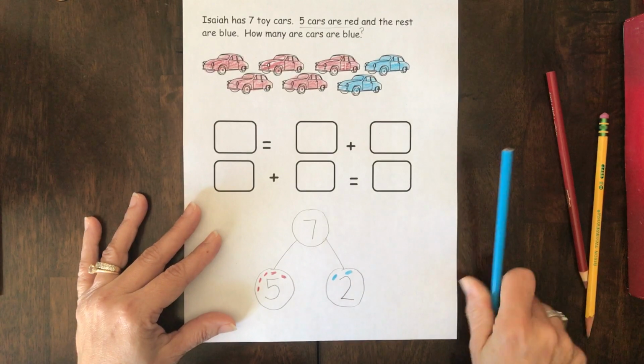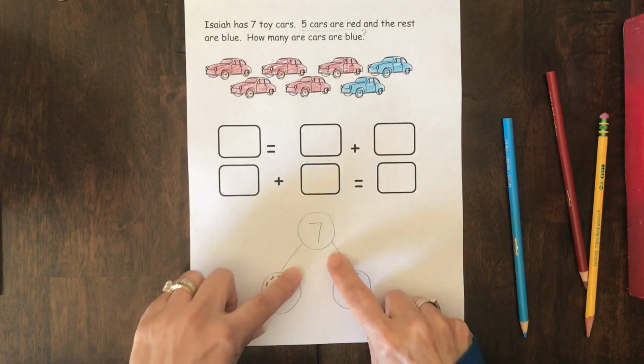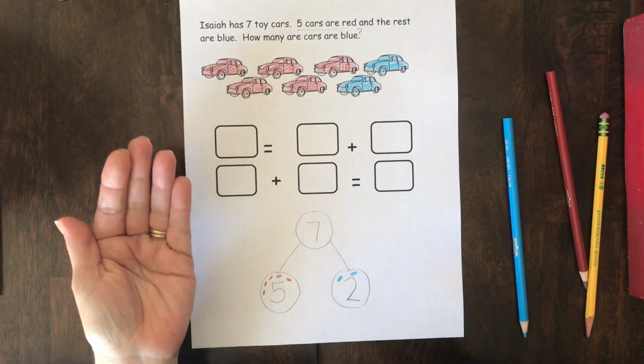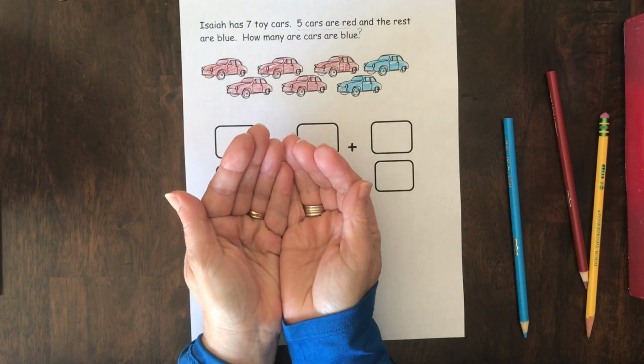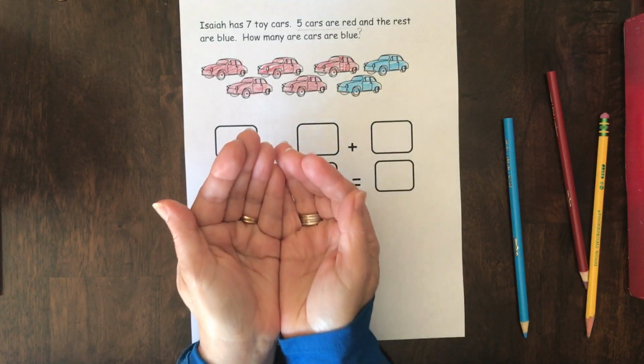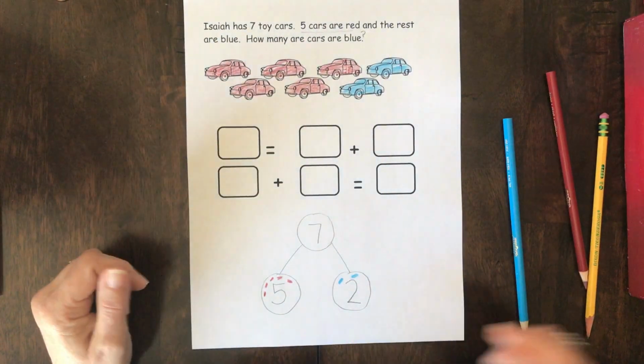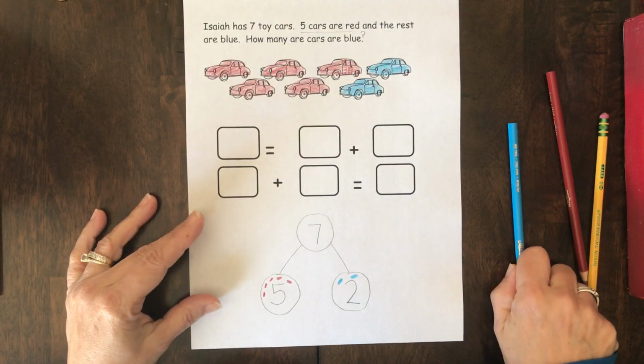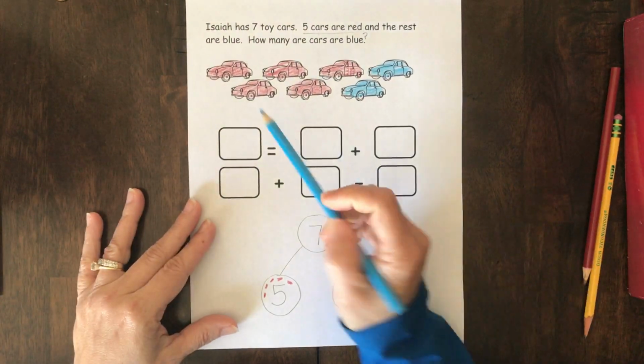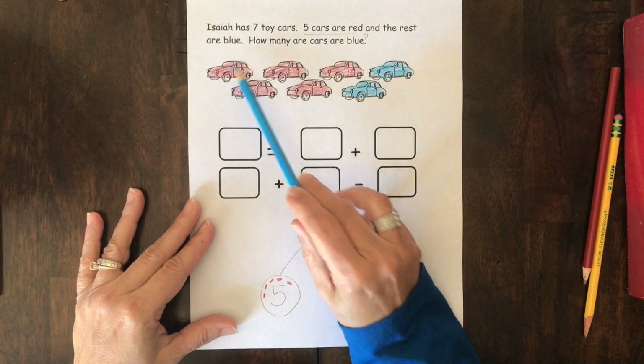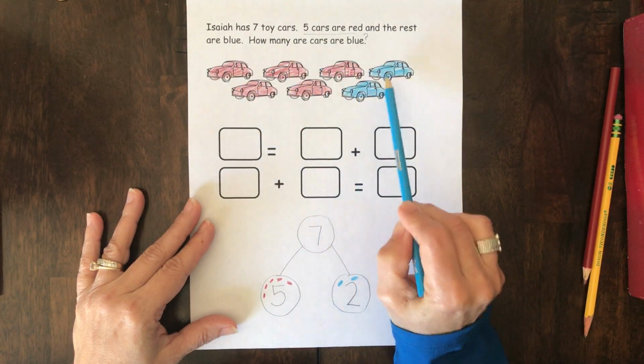blue cars. And when those come together, the red part and the blue part, when they come together to form the whole, I should have 7, right? Because I have 7 cars. And we know that it works out because we can count them all. 1, 2, 3, 4, 5, 6, 7.